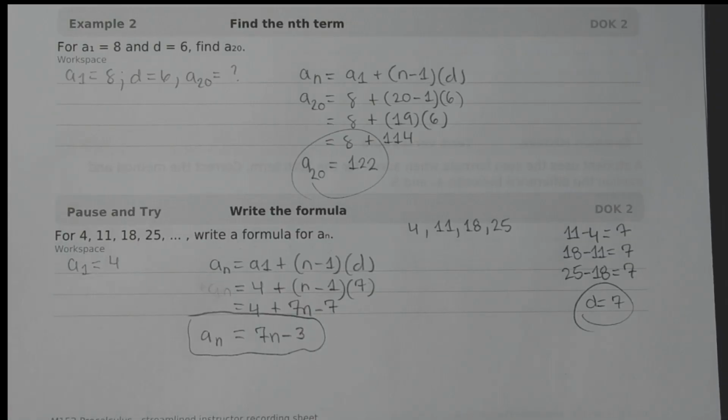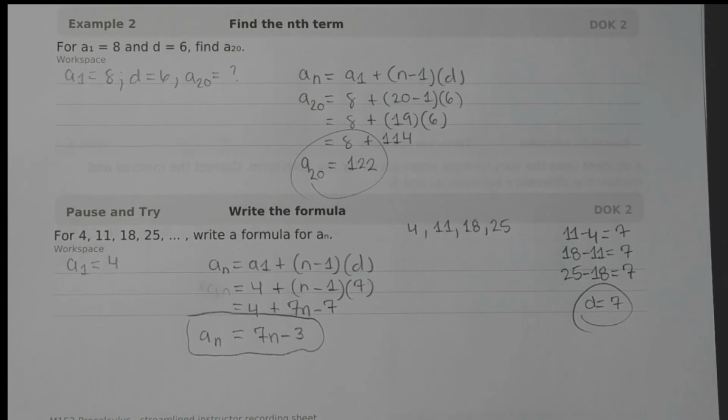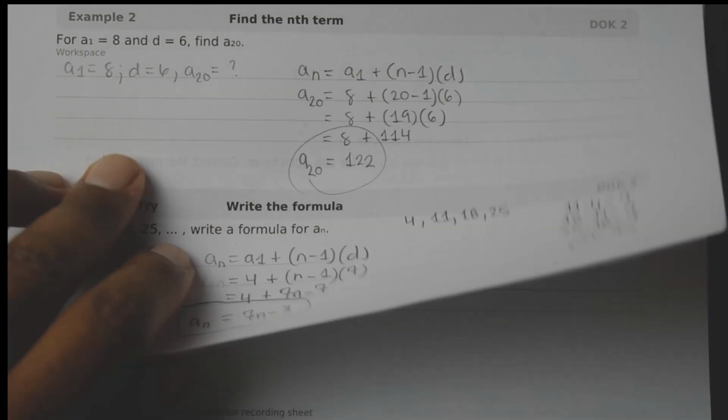And again, we can find any term in the sequence using that formula. We can find the 100th term, the 1000th term, etc. As long as we know what the sequence begins with, and as long as we know the difference between the terms, then we can calculate what the formula would be. Let's continue.